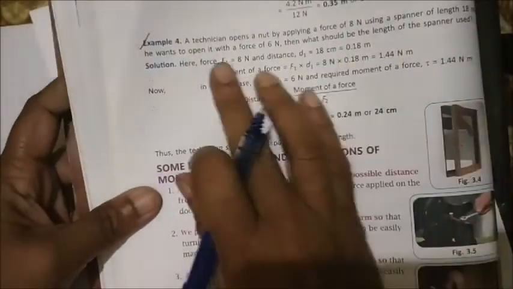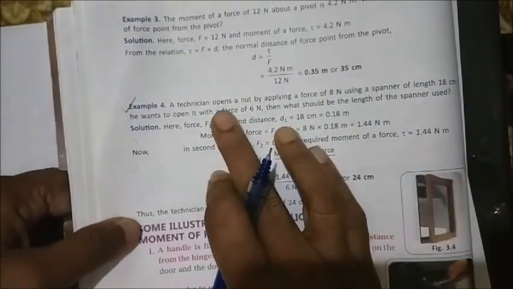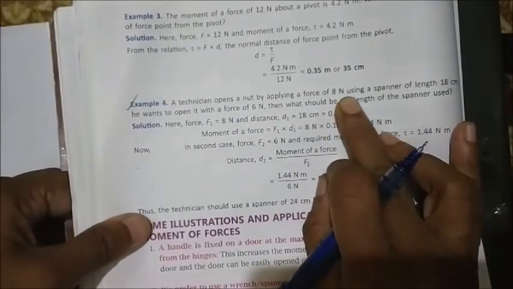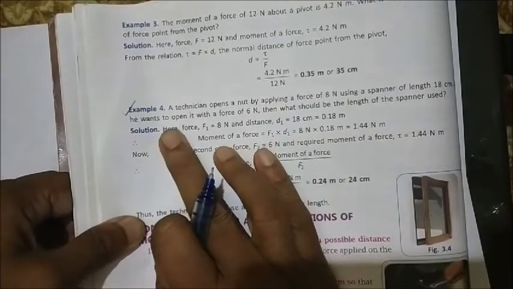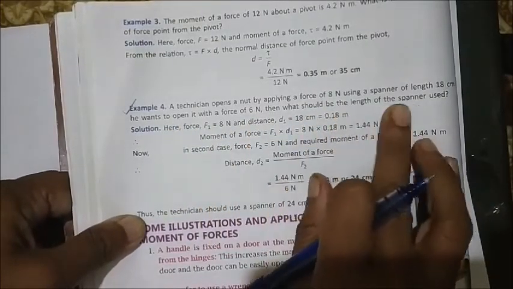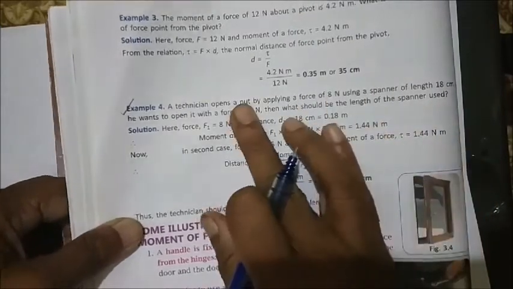Now come to example number 4. Page 46, example number 4. A technician opens a nut by applying a force of 8 Newton using a spanner of length 18 centimeter. If he wants to open it with a force of 6 Newton, what would be the length of the spanner used?